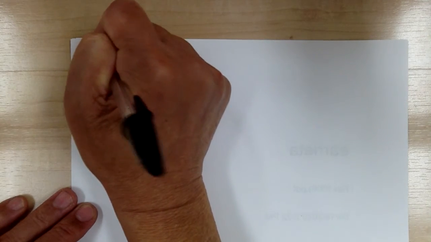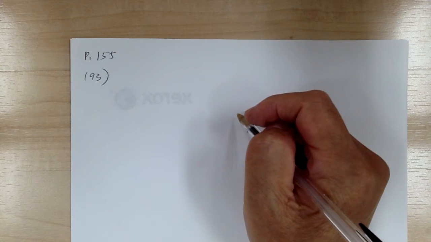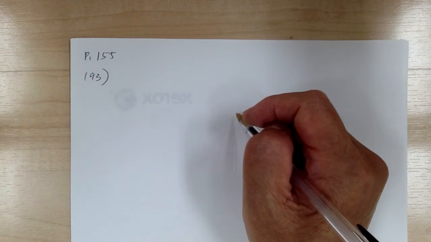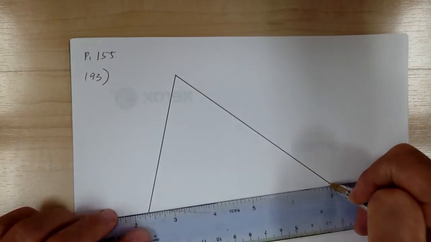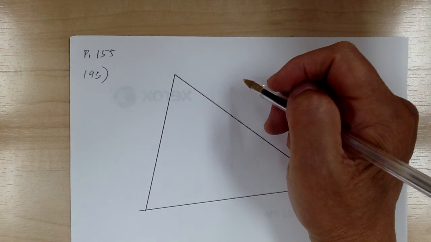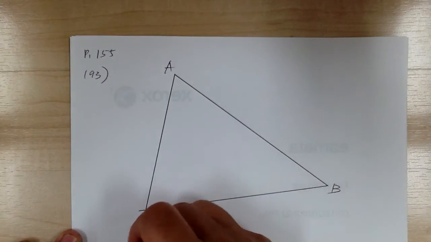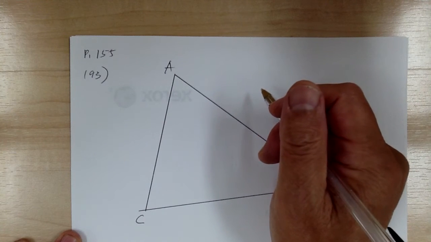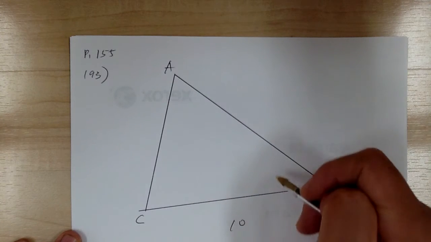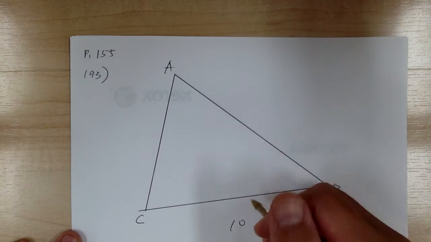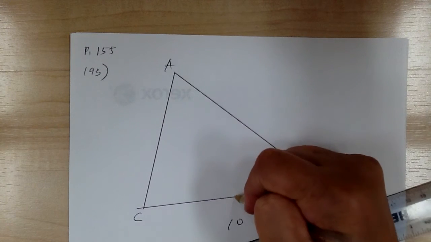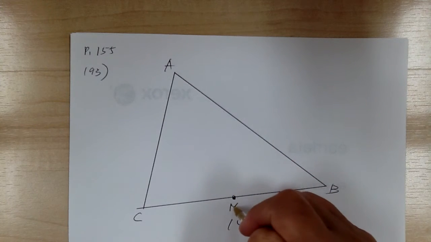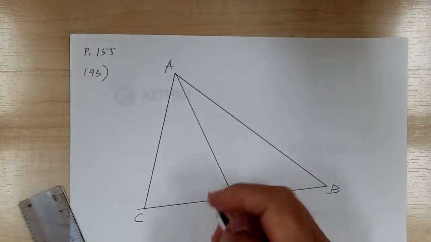Okay, let's go to 193. Let's draw a big, nice triangle, and just call it A, B, C. And you have one side that is 10, so let's call this 10. So the median to the 10 centimeter side. Median is the midpoint, so let's call this M. So right away we can see that this is a 5, this is a 5.